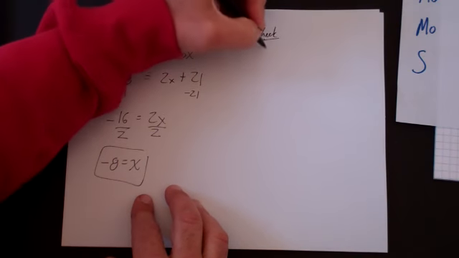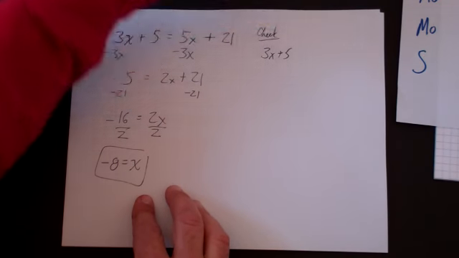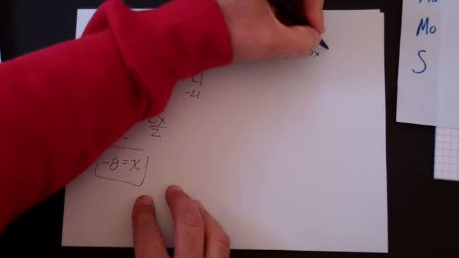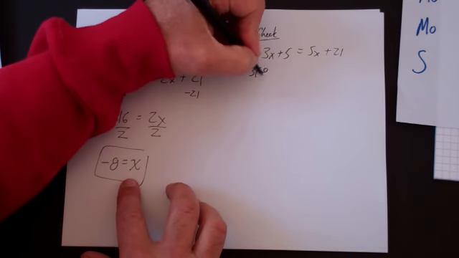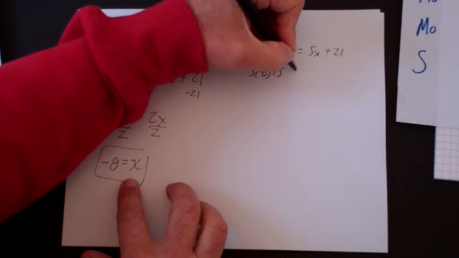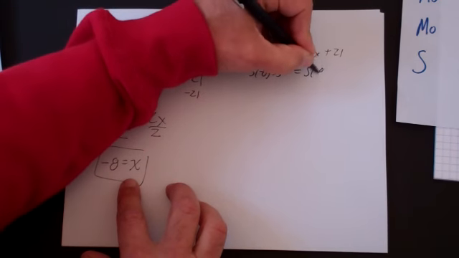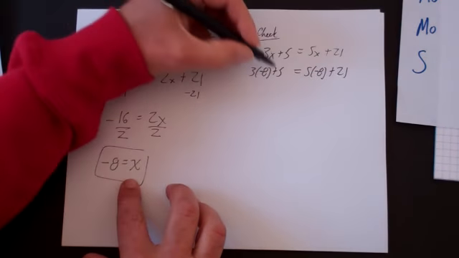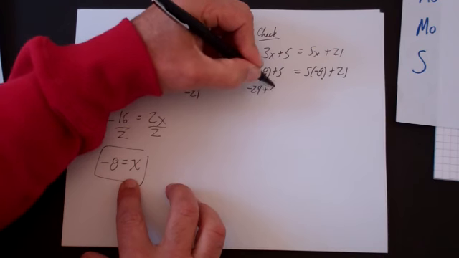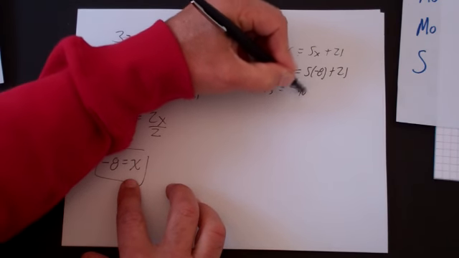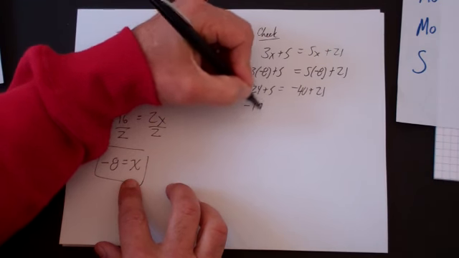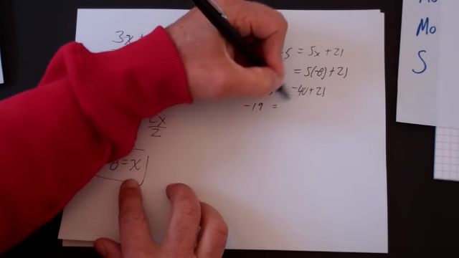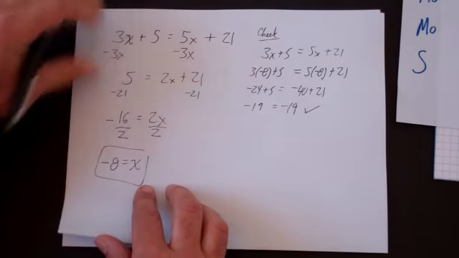You just plug it in: 3x plus 5, 5x plus 21. Plug in the minus 8. That's minus 24 plus 5, minus 40 plus 21. That looks like a minus 19. Minus 19, that's correct.